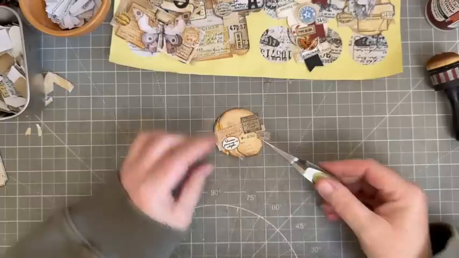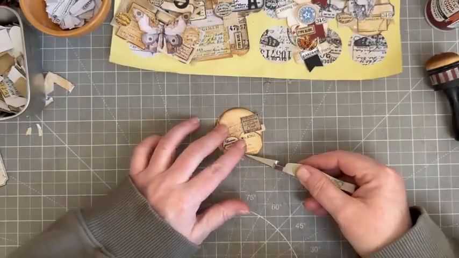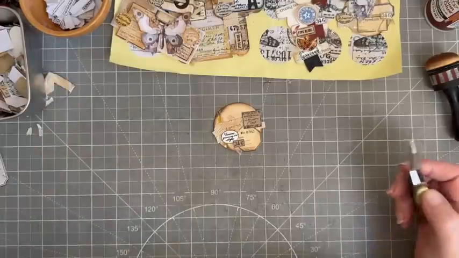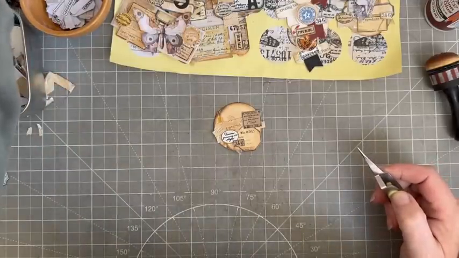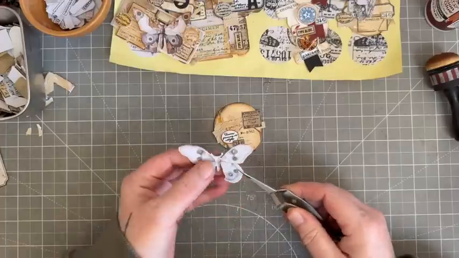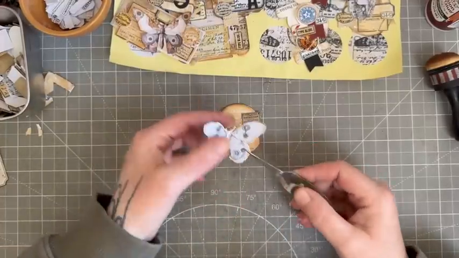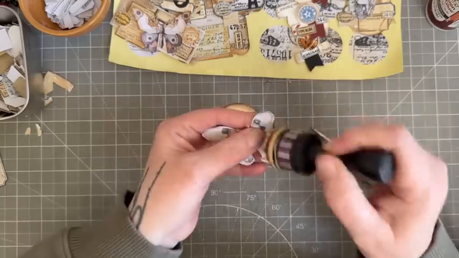You got tomorrow off. You can carry on creating if that's what you want to do. Because why not? It's just the best kind of weekend thing to do. I just love that.